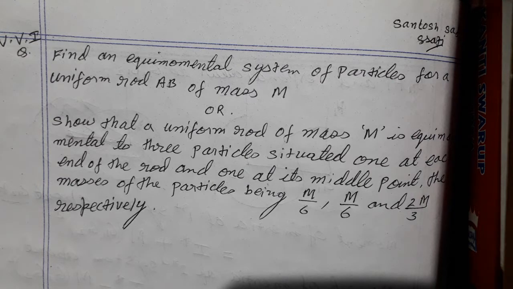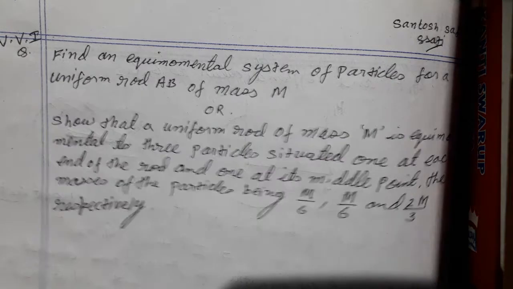The same question can also be asked as: show that the uniform rod of mass m is equimomental to three particles situated one at each end of the rod and one at its middle point, the masses of the particles being m/6, m/6 and 2m/3 respectively. So this is your question.